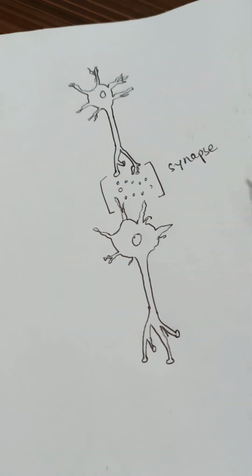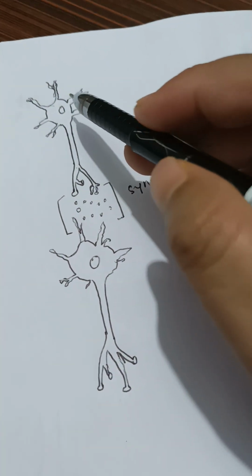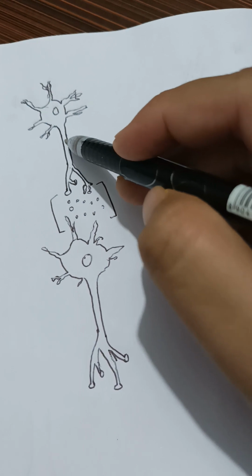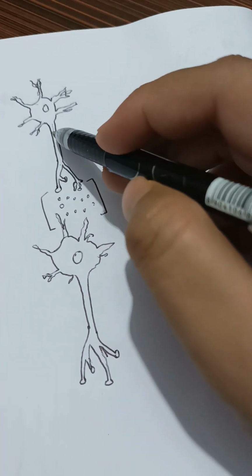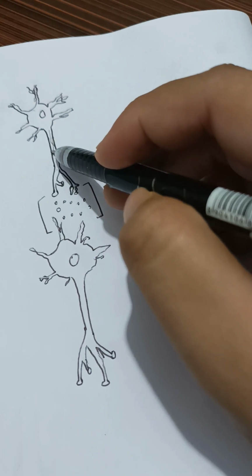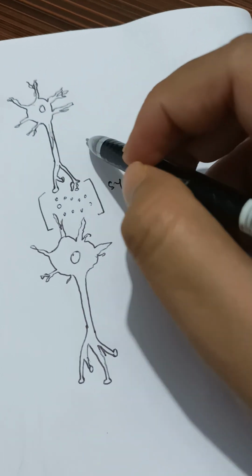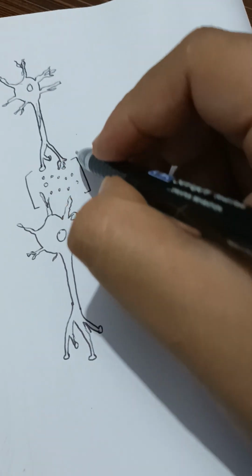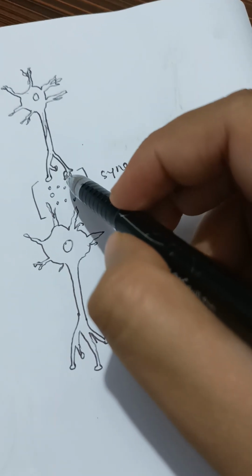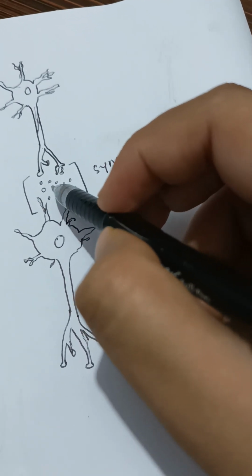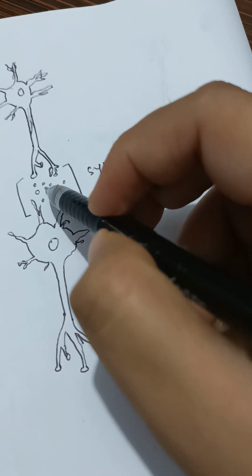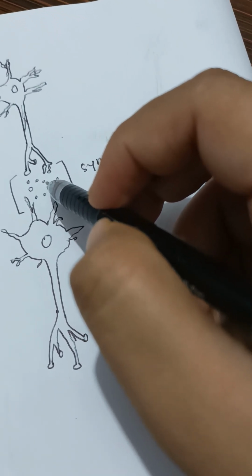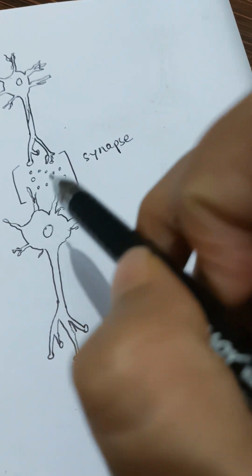Also remember one thing, that when the impulse is inside the neuron, the signal is an electrical signal. Okay? And when the signal reaches the synapse in the form of neurotransmitters, it is called a chemical signal.